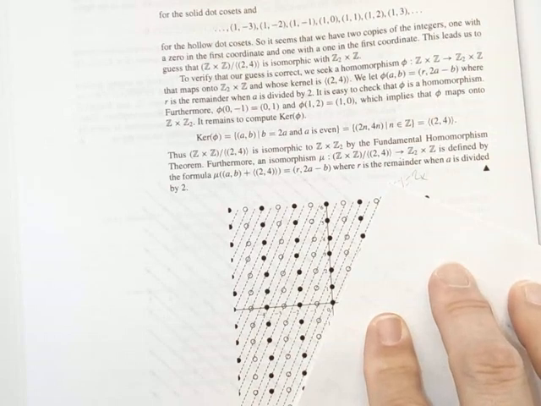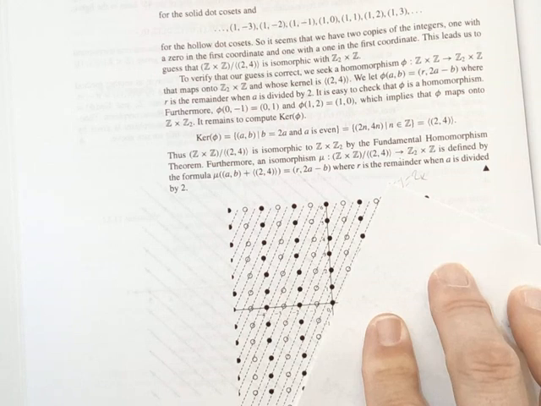But what happens here is I have a problem. Instead of just getting Z, because I can tell all the lines apart by their y-intercept, I need to know whether I'm on the evens or the odds, which means this isn't isomorphic to just Z. This is isomorphic to Z times Z2.